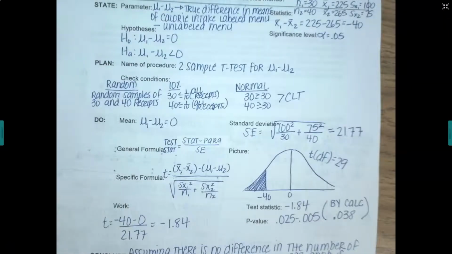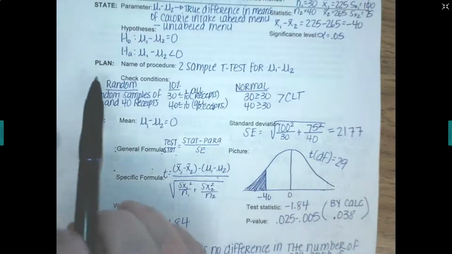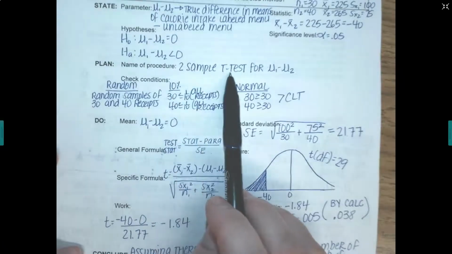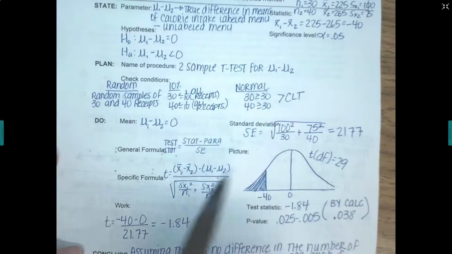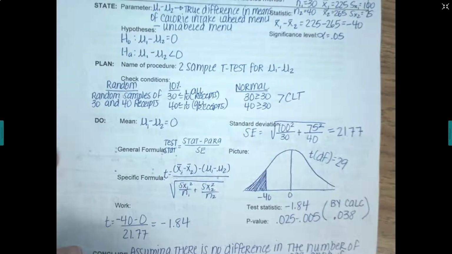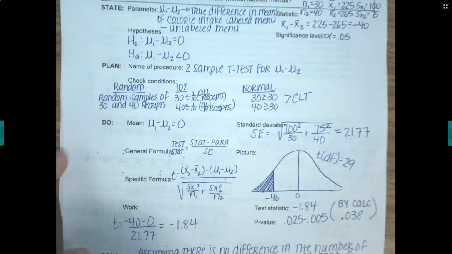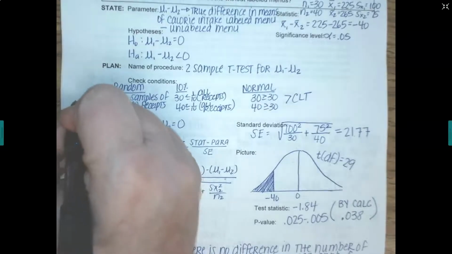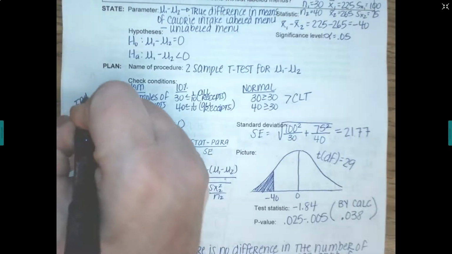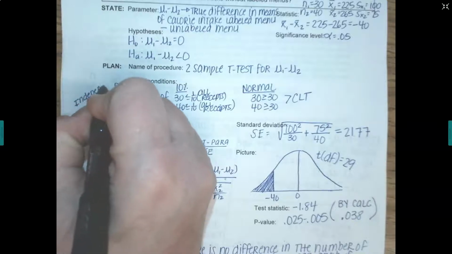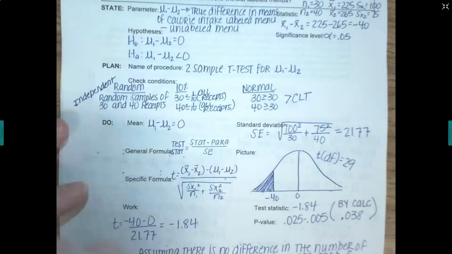All right, let's see how you did. So we've already gone through the state step. For our plan, we have a 2-sample t-test for mu1 minus mu2. We have random samples, and I'm going to add the word in here, independent: independent random samples of 30 and 40 receipts.